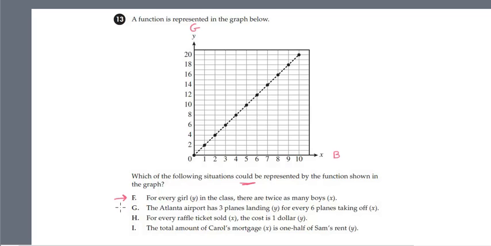Let's see. The Atlanta airport has 3 planes landing for every 6 planes taking off. Landing is Y, so we're going to put landing, and taking off. Well, 3 planes landing, of course that doesn't work either, because we went up by 2. So that's actually the exact opposite of what they're depicting here.